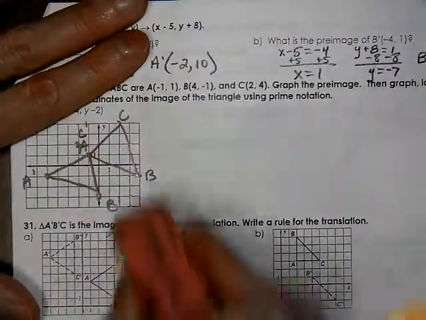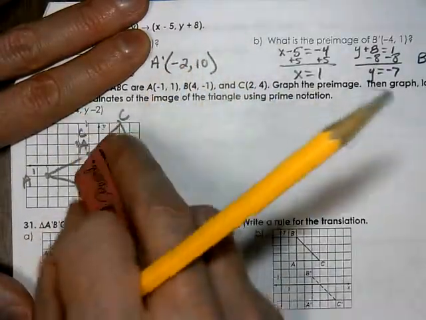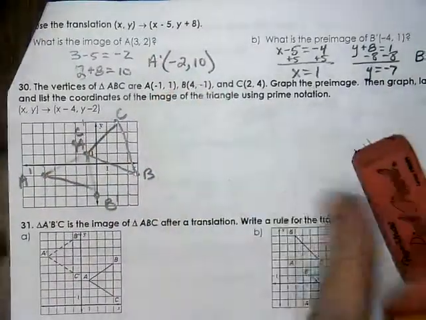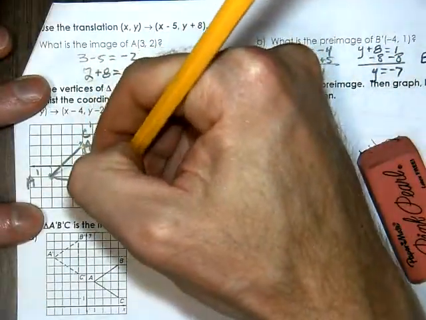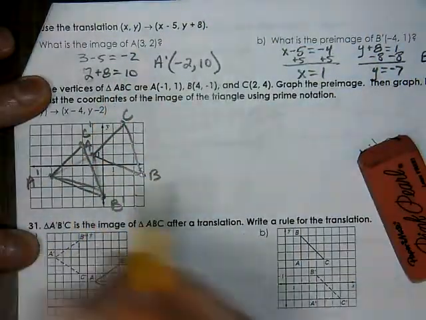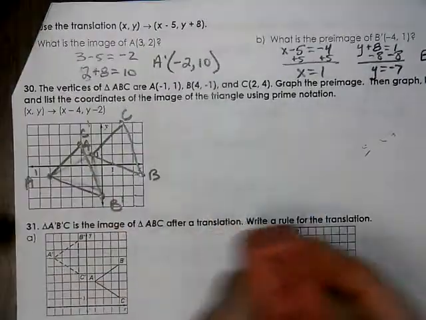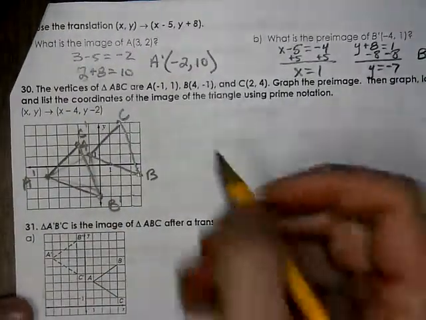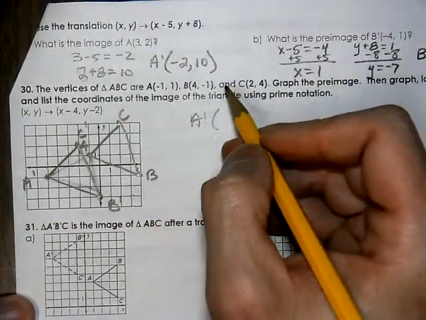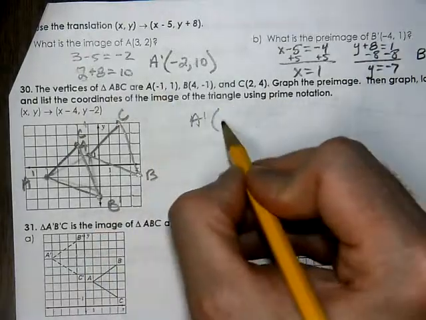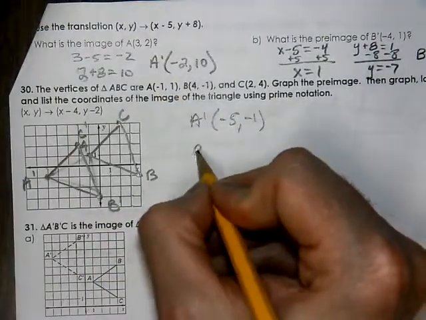Let's see, I actually connected to the wrong point. I put my points correct, but I should go up there. Okay, so we have A prime, which is 4 less than this, which is negative 5, 2 less than that, which is negative 1.